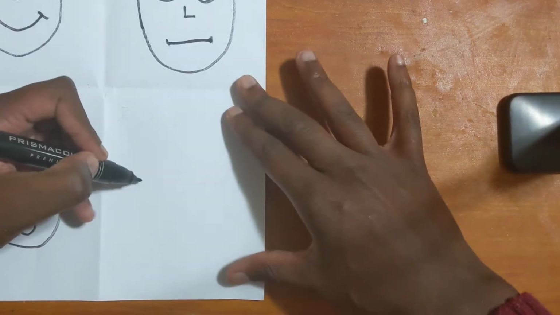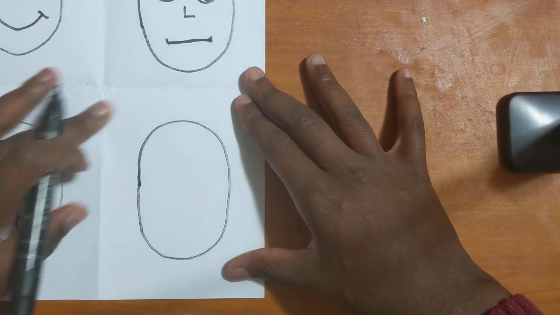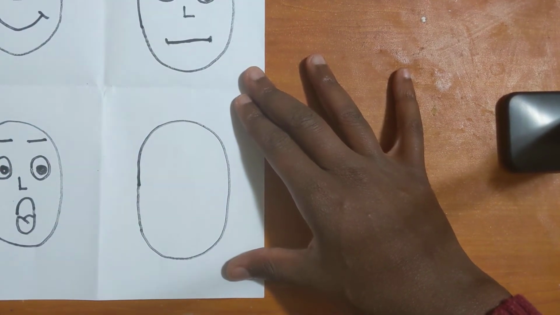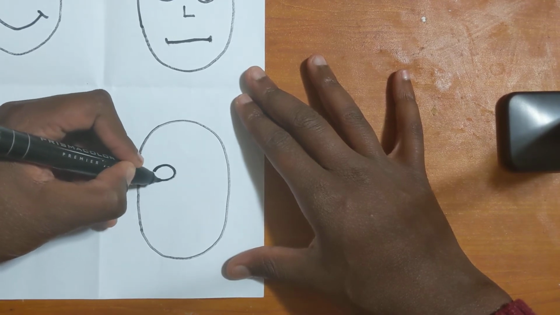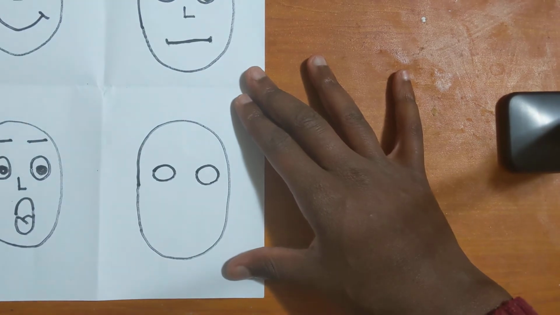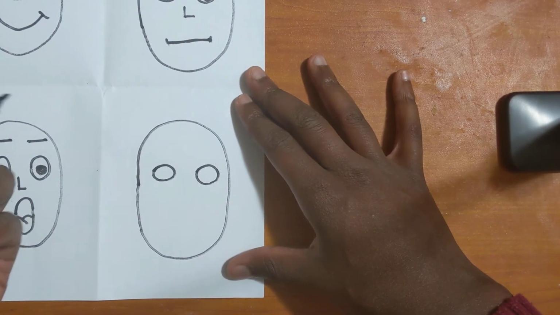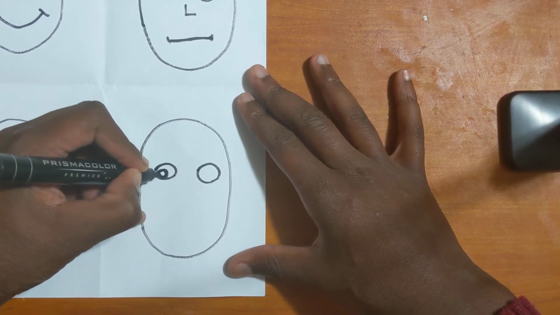How about one more? Same thing. Big oval for the face shape. And how's this face going to feel? Maybe we do a nervous face. What would your nervous face look like? Well, let's start with the eyes. And when people are nervous, maybe they're not looking straight ahead at what's in front of them. Maybe they're looking down at their feet.